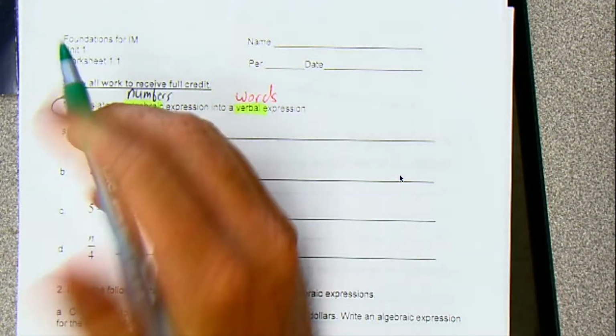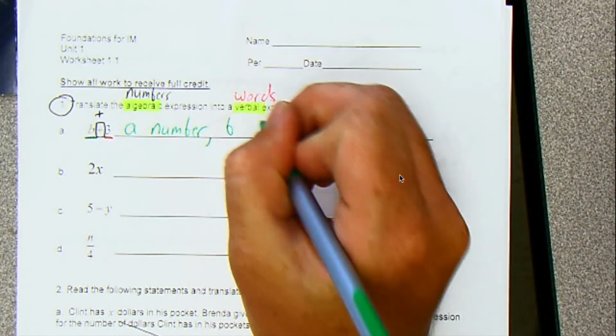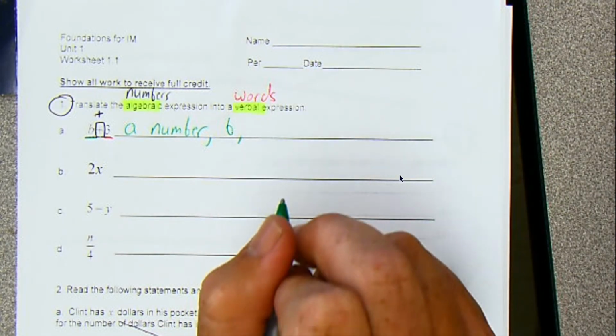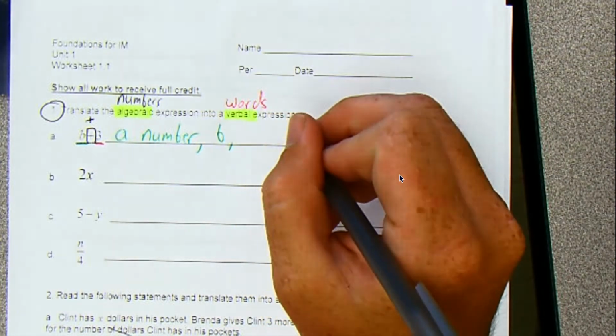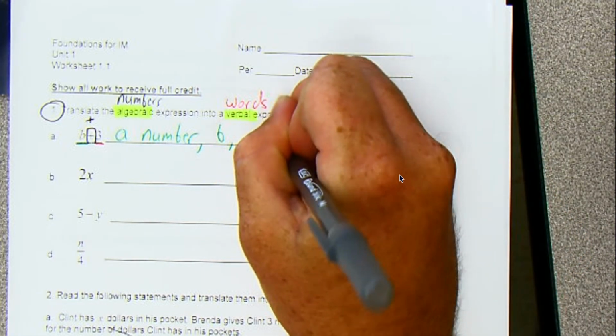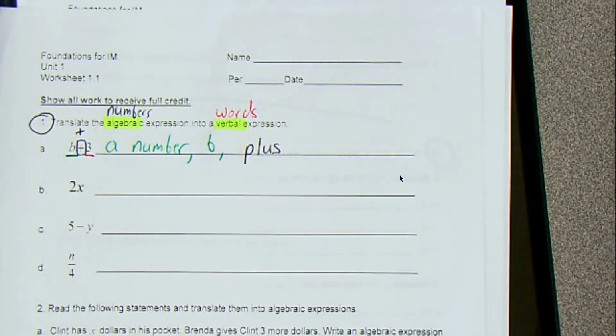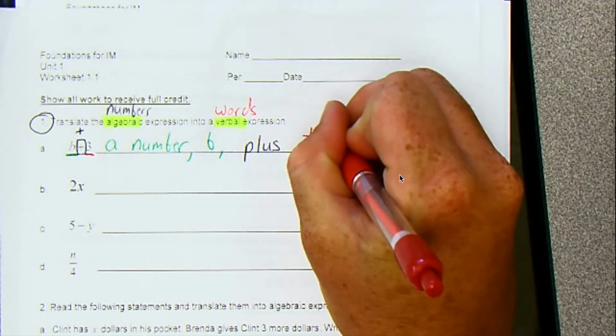I'm going to put a comma just so I can tell them what variable they used. Since they use B, I'm going to put a number B, comma, and then I move on to my operation. It's addition. So I'm going to put plus because when we're adding something, the act of doing that is plus. So I'm going to put plus, and then my constant is 3.